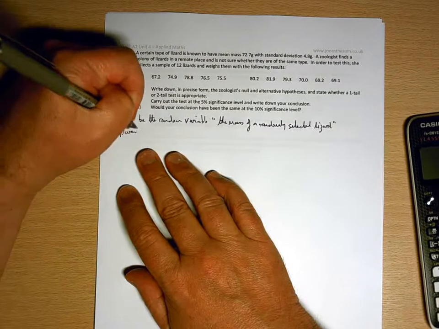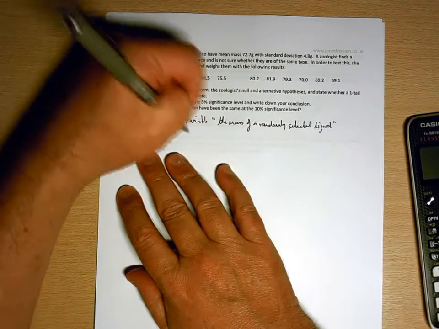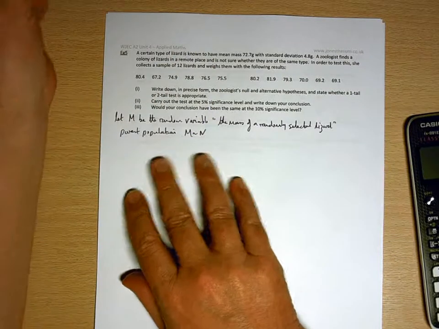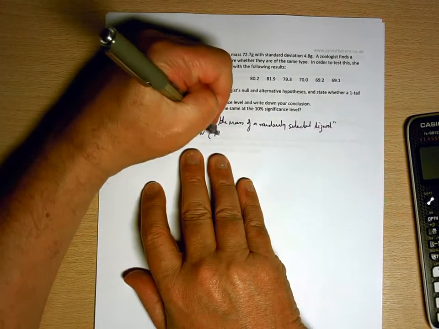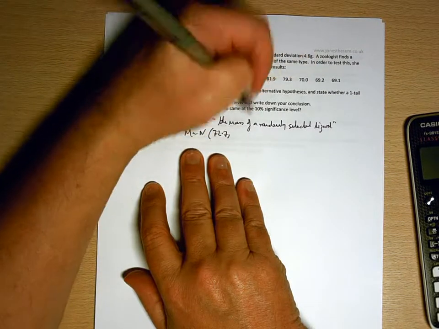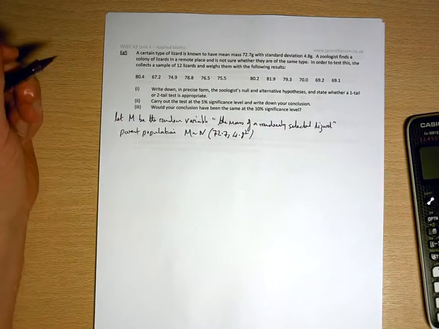So the parent population would be normally distributed with a mean of 72.7 and a standard deviation of 4.8.